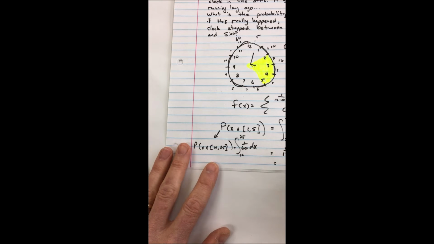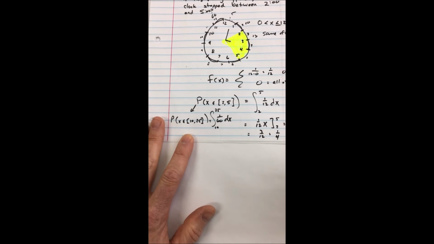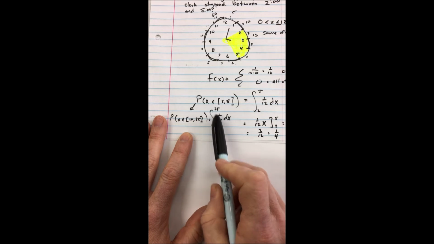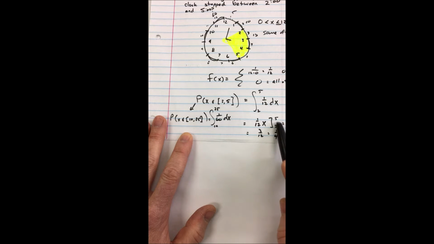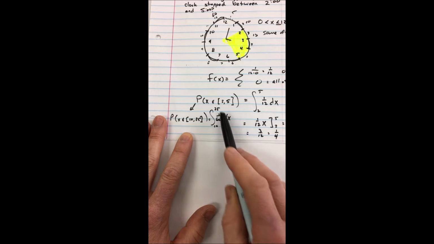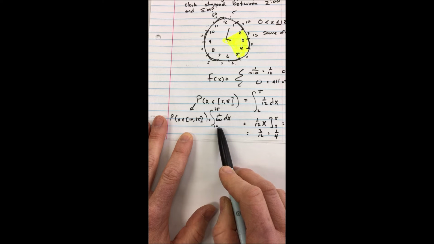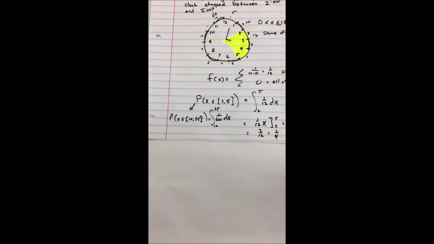Whether you're keeping track of minutes or hours, we're going to end up with the exact same result, because if you evaluate this, you're going to end up with 25 minus 10 in the numerator, just like we ended up with 5 minus 2 in the numerator here. Well, 25 minus 10 is 15, and 15 over 60 is exactly 1/4. So we get the exact same probability. Whether you divide it up with minutes or hours, it doesn't matter.